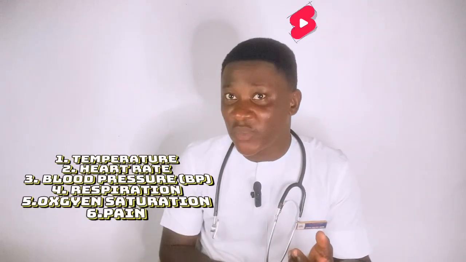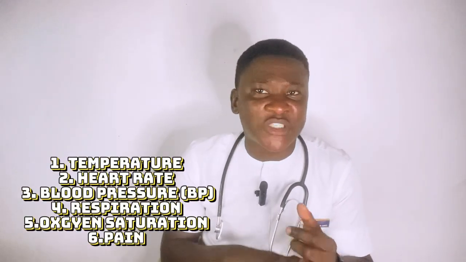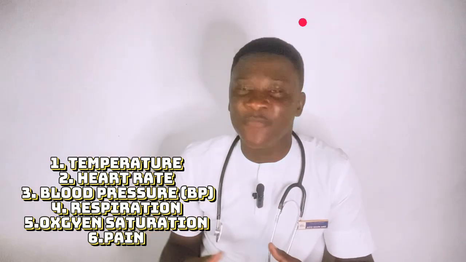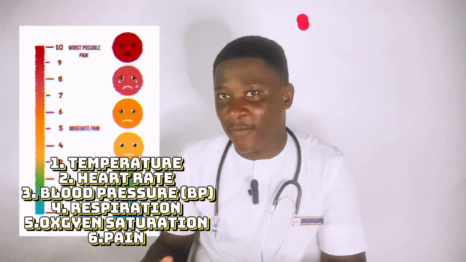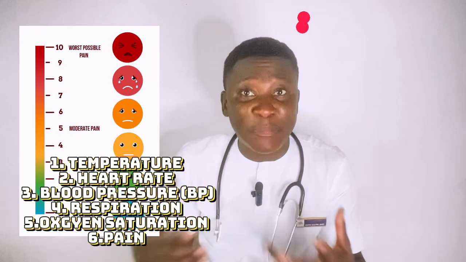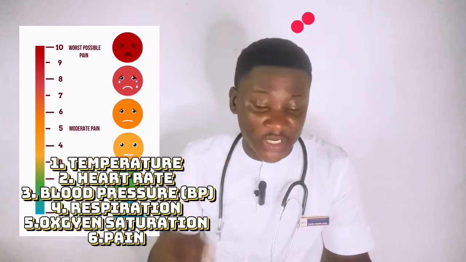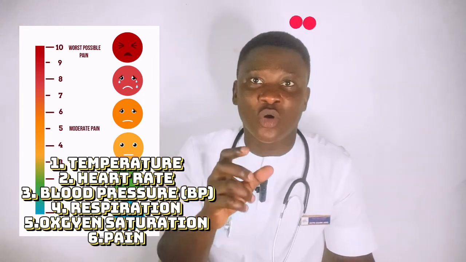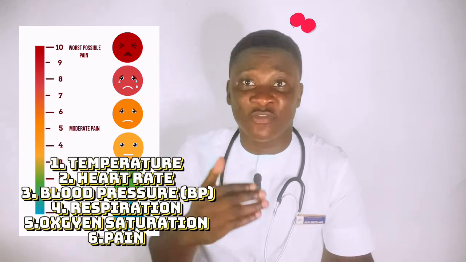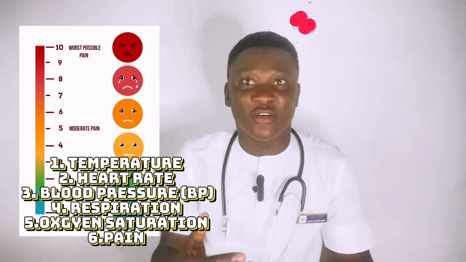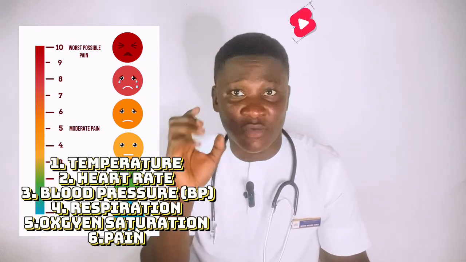So we have the things that we check during the vital signs. First, we have the temperature. Then we also check the pulse, or the heart rate. Then we have the blood pressure, which we call BP. Then we also check the respiration, which is the rise and fall of the chest.